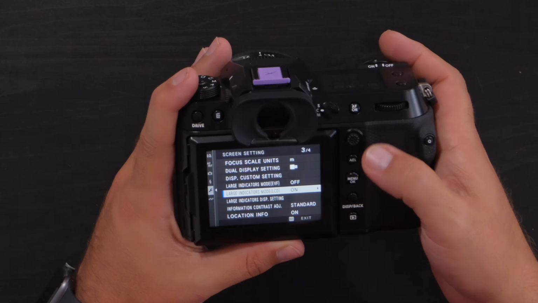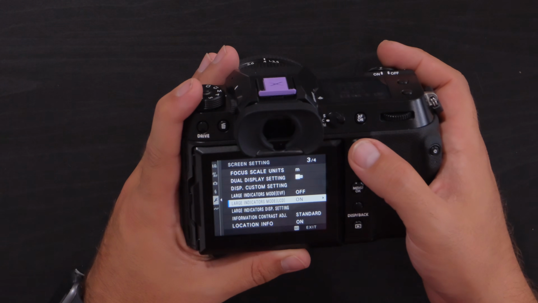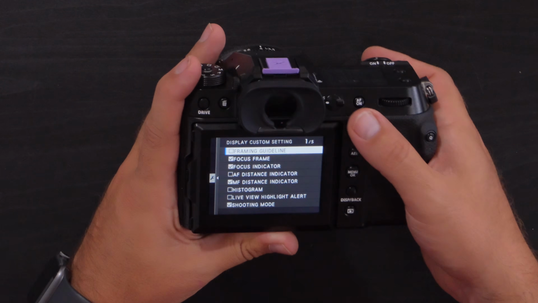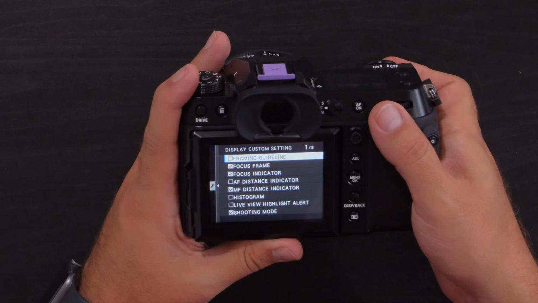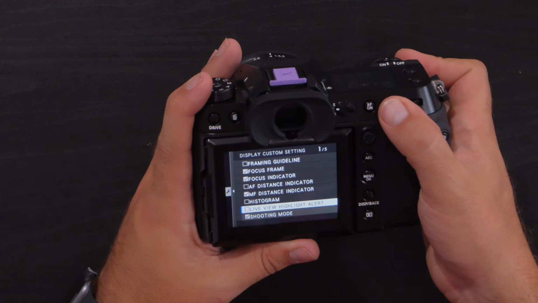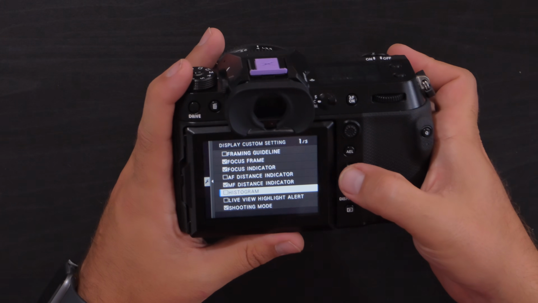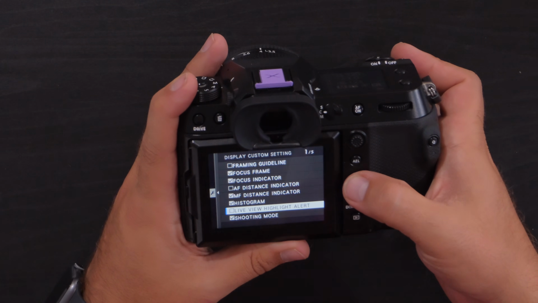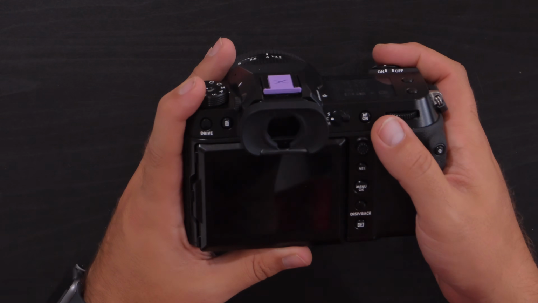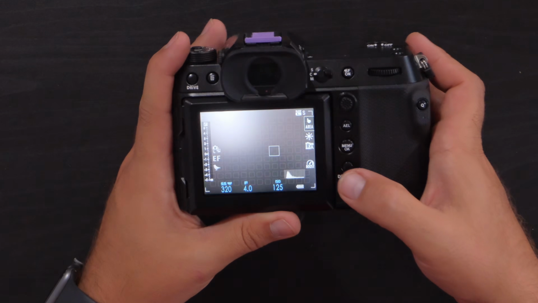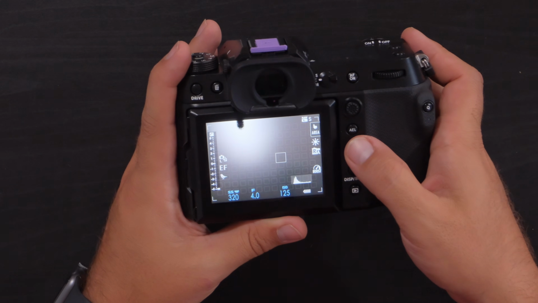so easier to read. If I go back to that same menu, I can go into display custom setting, and then I have 5 pages of different items that I can show or remove from my LCD. So if I wanted to enable the histogram, I can do that. I can show the live view alert for the highlights when they're blown, and then you can see all of these reflected on the screen as I turn them on.